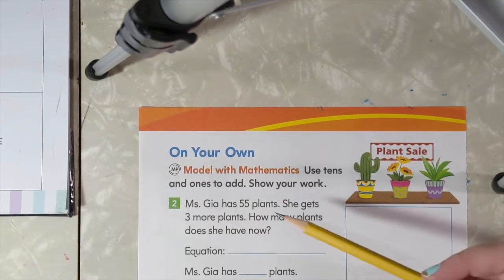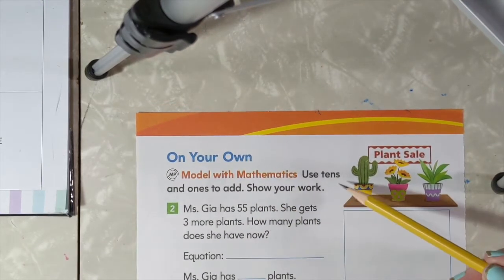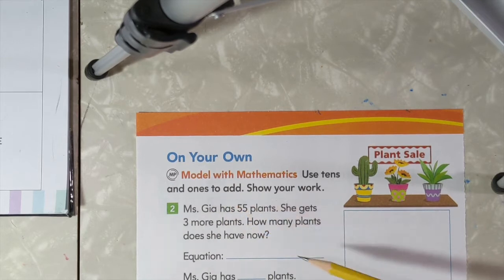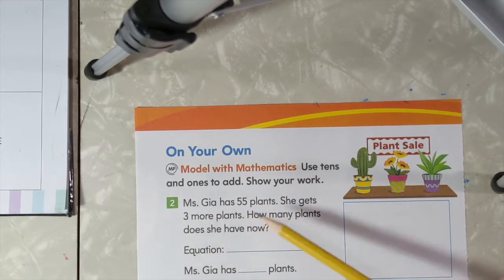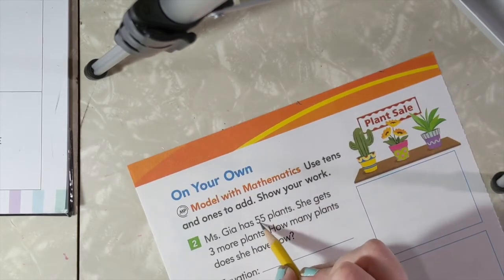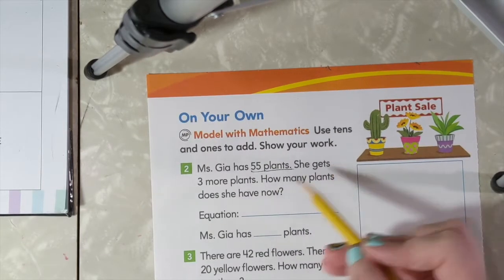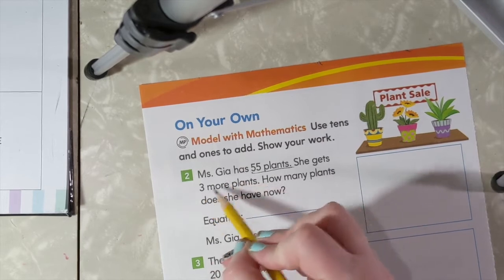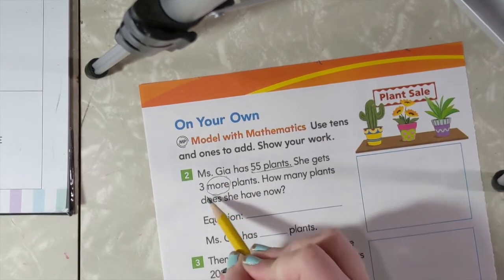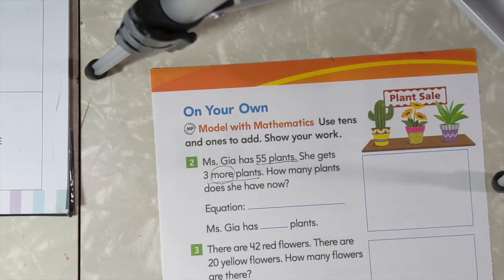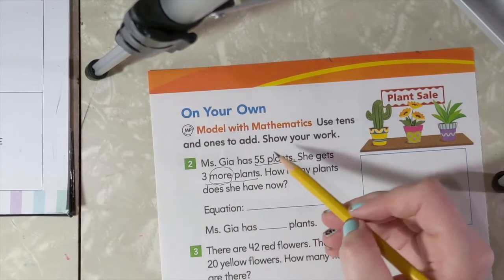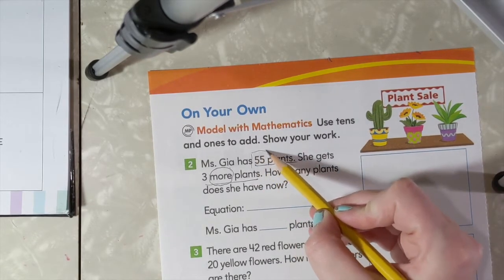On your own, model with mathematics. Use tens and ones to add. Show your work. Miss Gia has 55 plants. She gets 3 more plants. How many plants does she have now? So, we're starting off with 55.